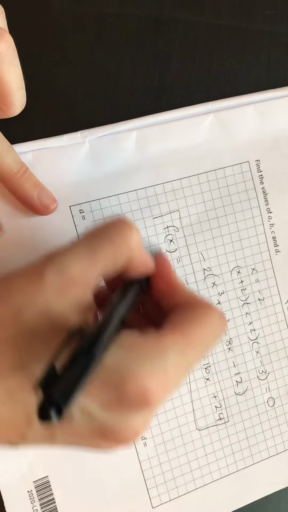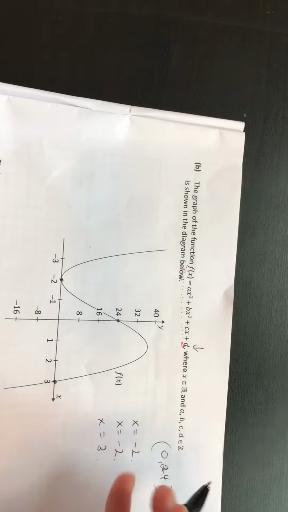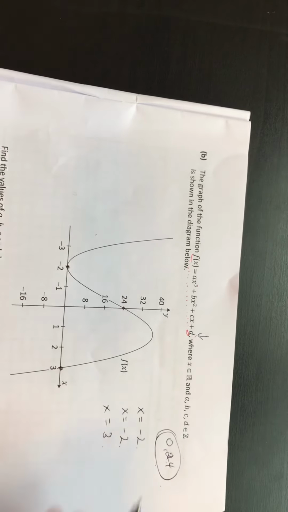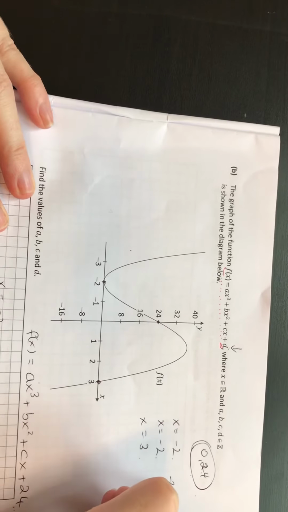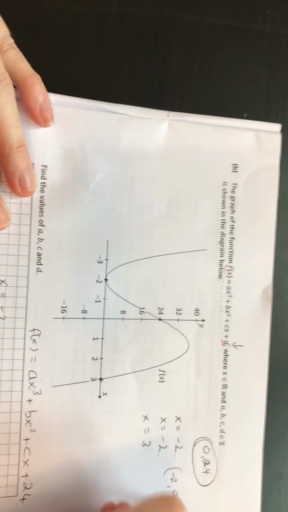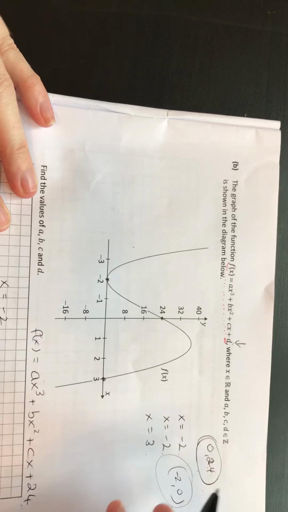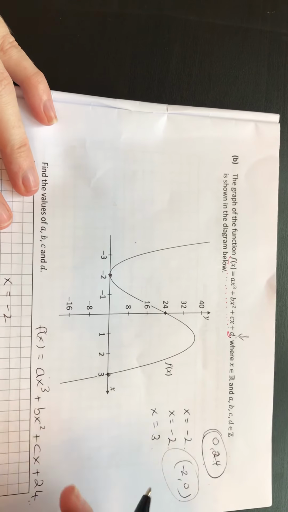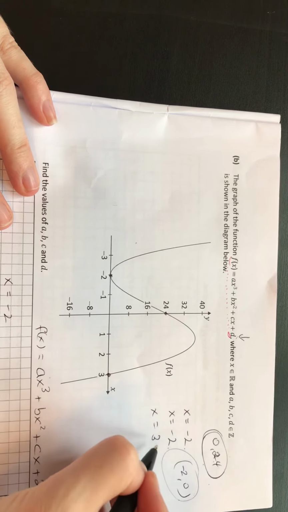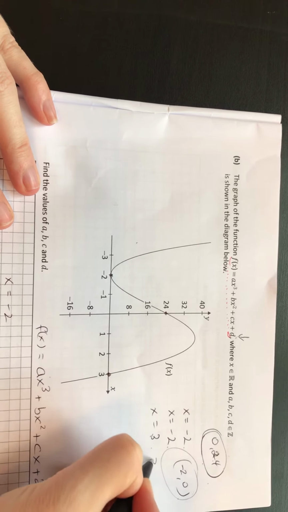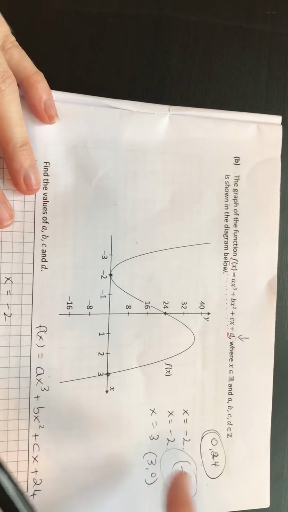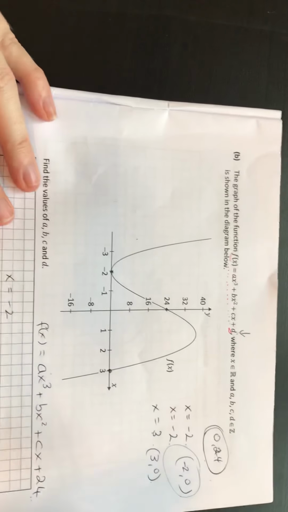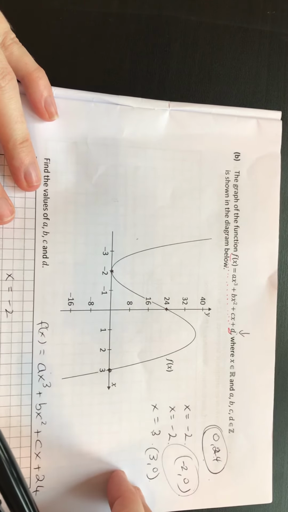Another way of doing that is, as I said, there's a point, sub it in. You'll find out what d is straight away. Here's a point, sub it in. You'll still be missing a, b, and c, but you'll end up with one part of a simultaneous equation. You could get this point, sub it in into this, you will end up with a second line of a simultaneous equation.